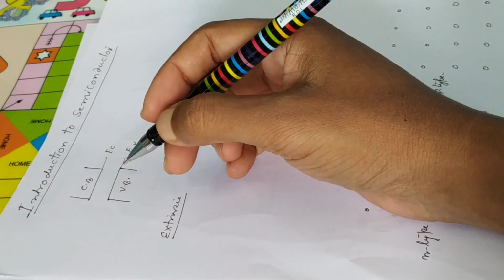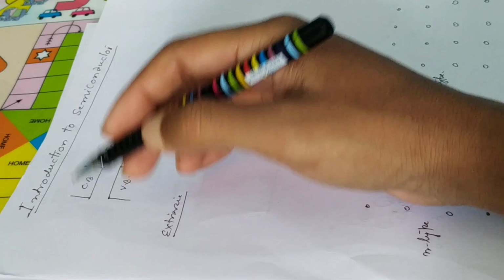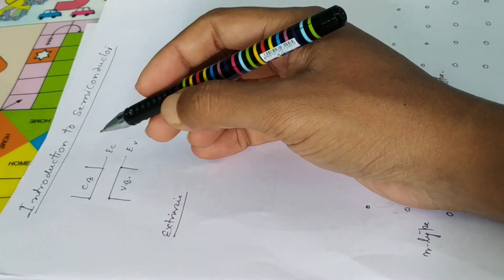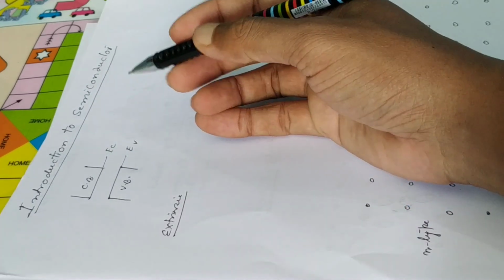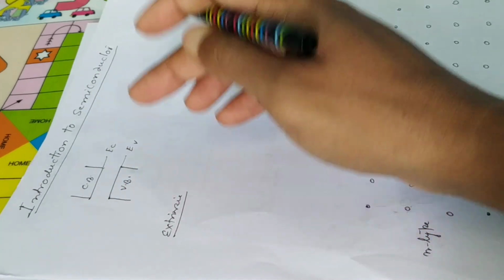In this class, I will talk about semiconductors. What are semiconductors? Semiconductors are materials that behave as insulator as well as conductor. How is it possible? Let's see the energy band diagram.